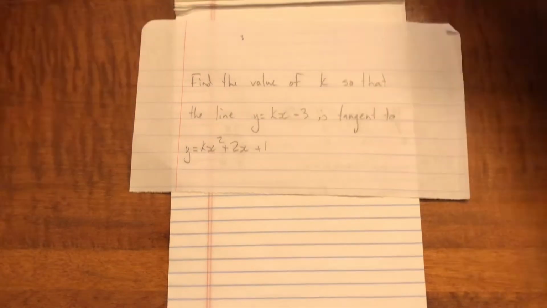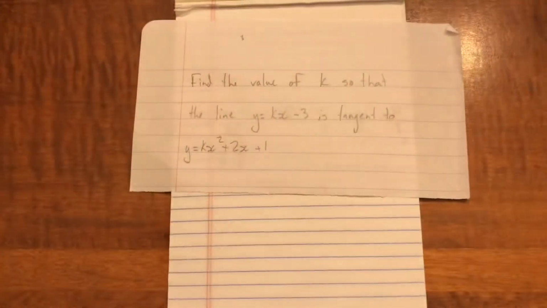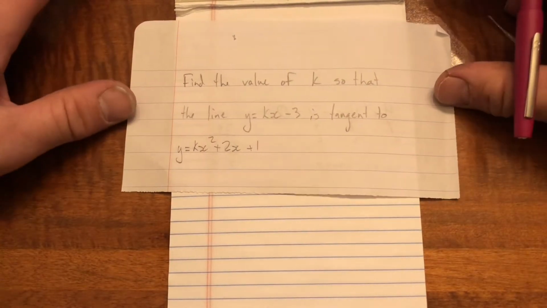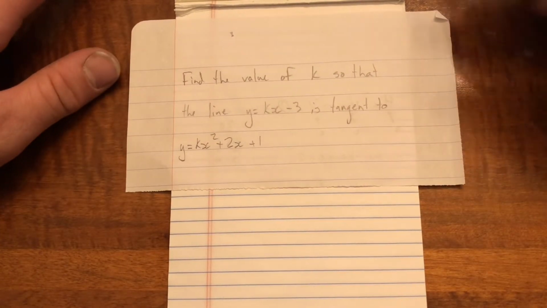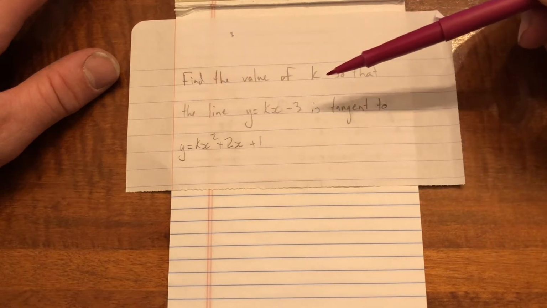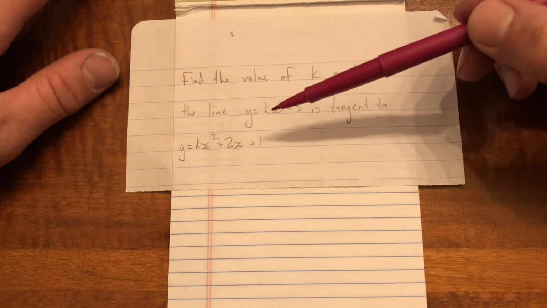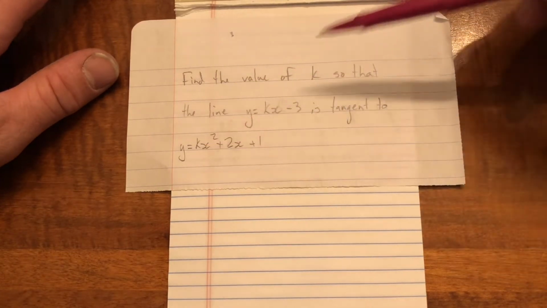All right, here we go. So this is a video that's going to help out with some of those discriminant questions. Here we are asked to find the value of k. So k is just a parameter. We can see it in a couple of these equations.